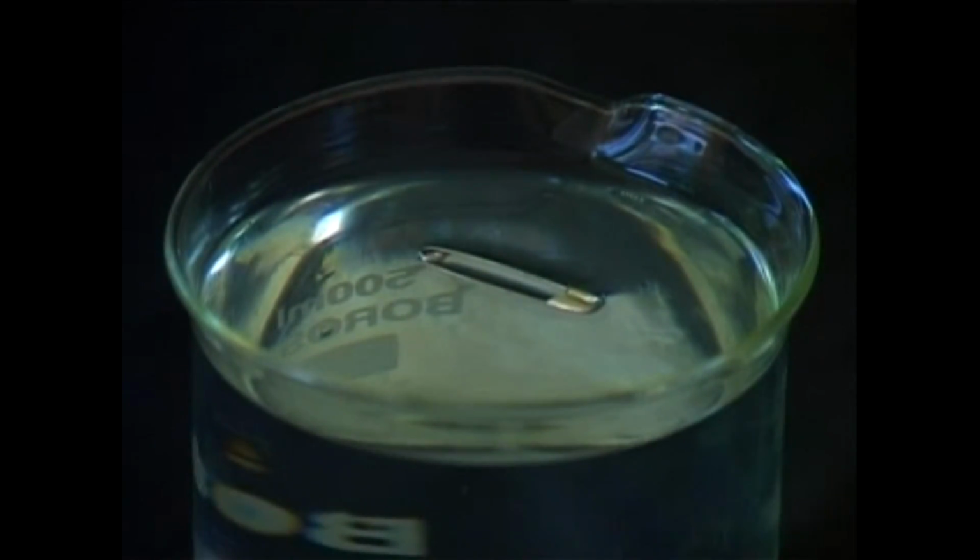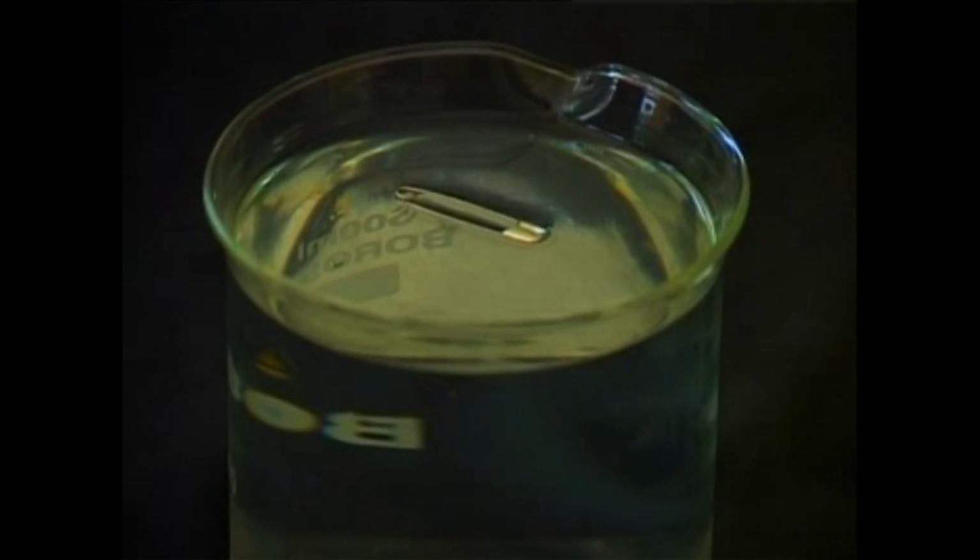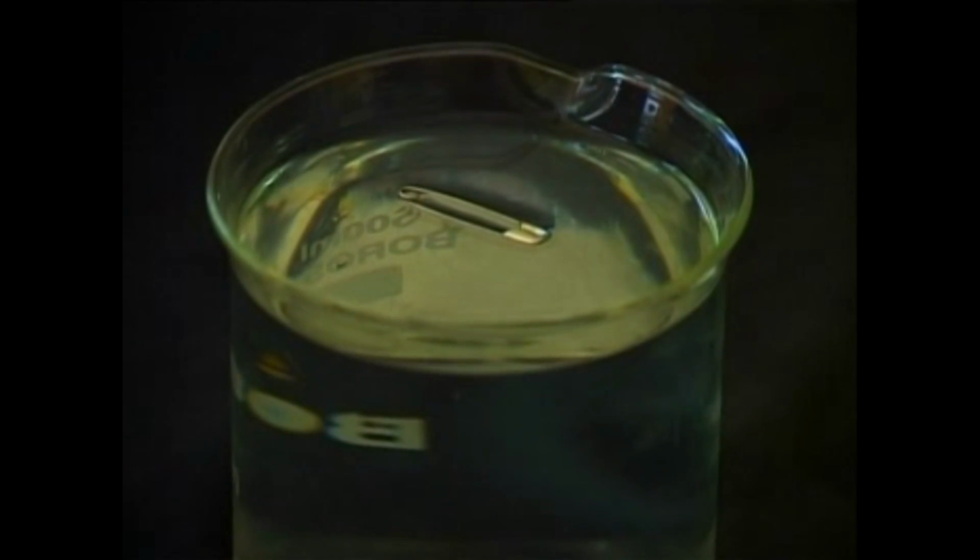From these observations, it is clear that the surface of liquids behaves like an inflated rubber balloon. So any liquid surface has a tendency to shrink like an elastic membrane, and hence the surface is under tension.